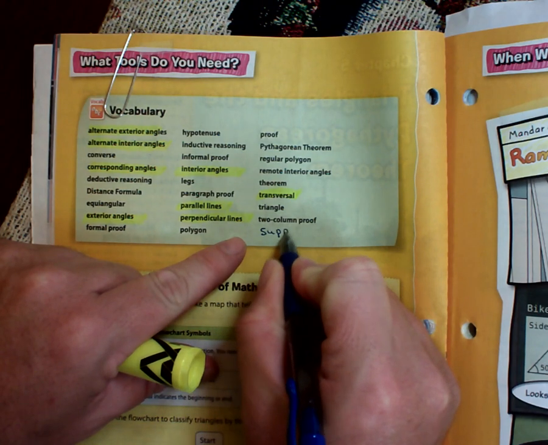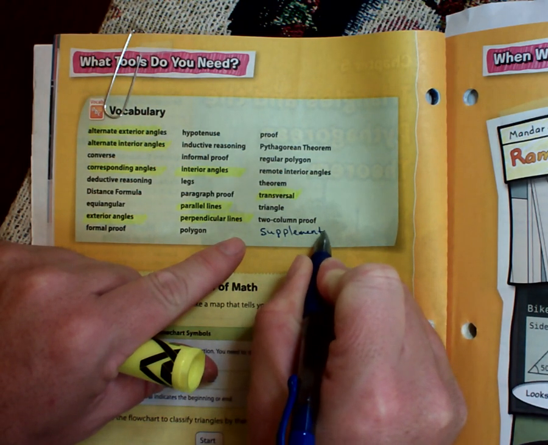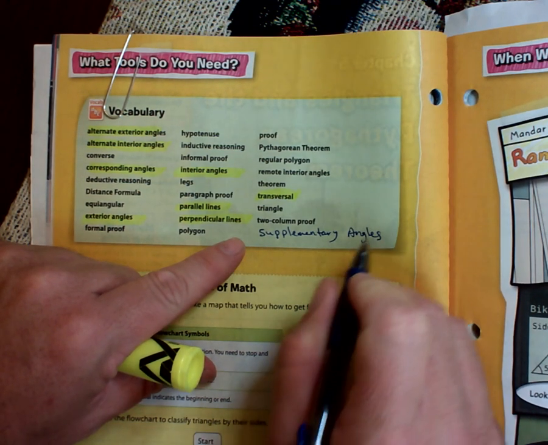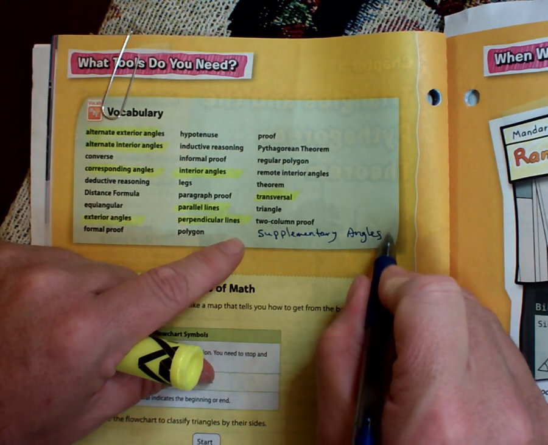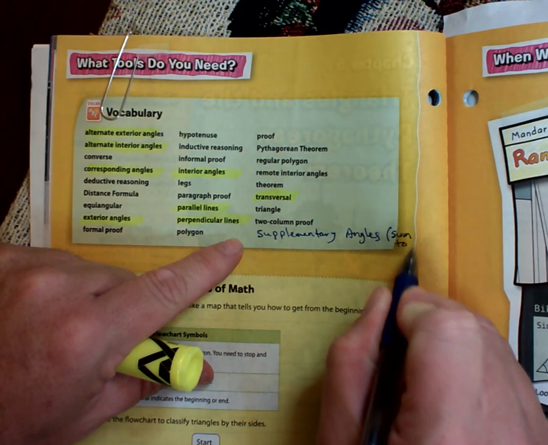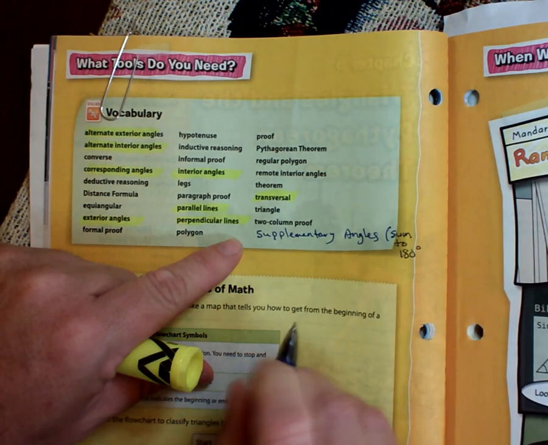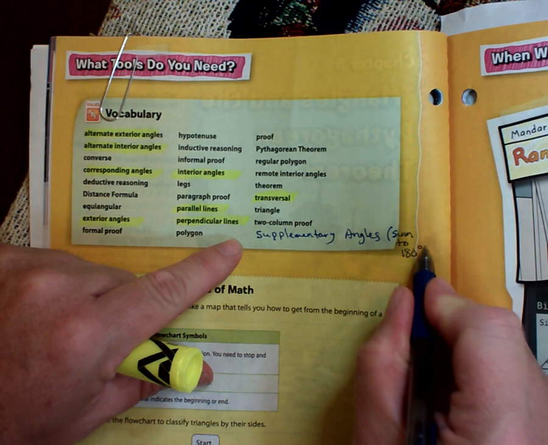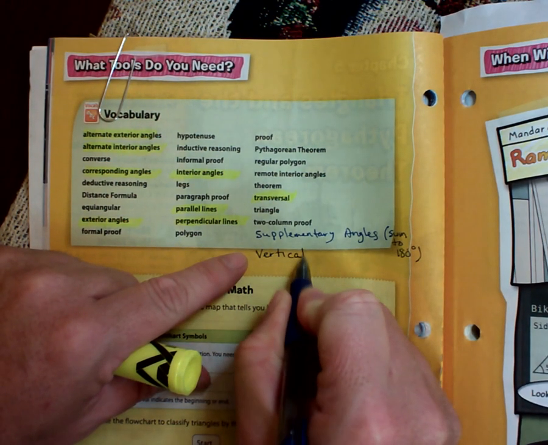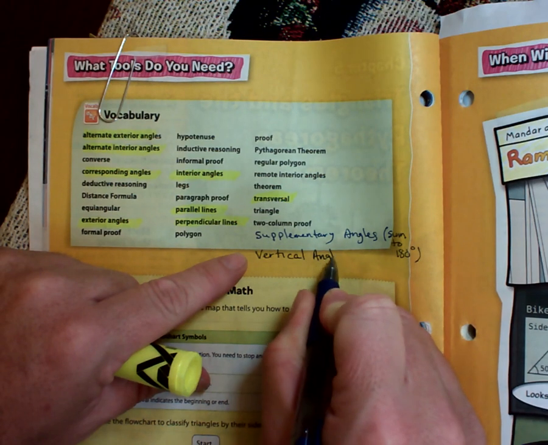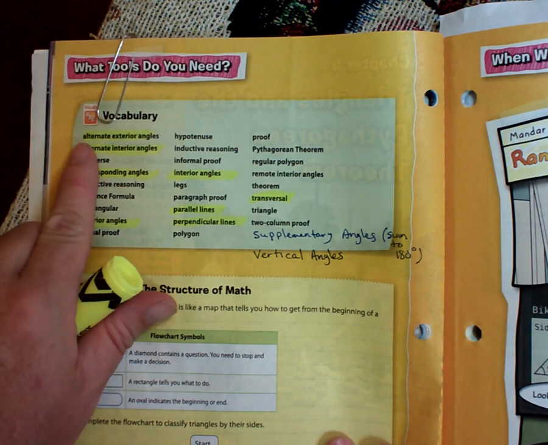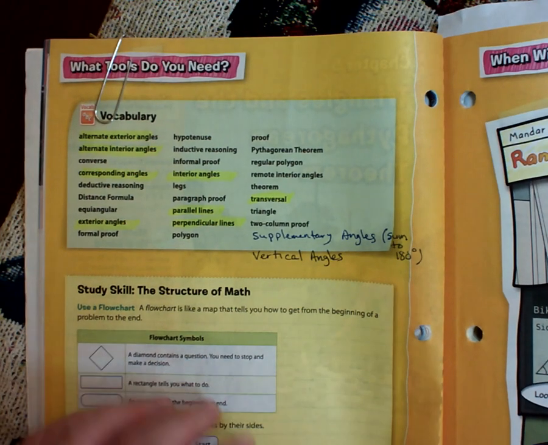Supplementary angles. Those are two angles that add up to 180 degrees, sum to 180 degrees. And the other are vertical angles. So add those two to your vocabulary bank and highlight them.